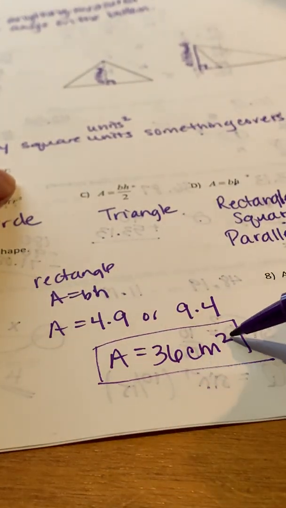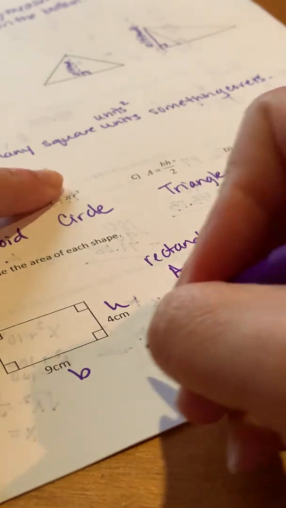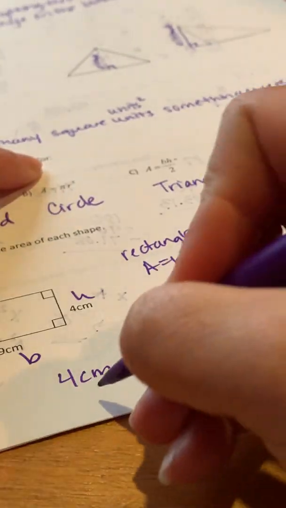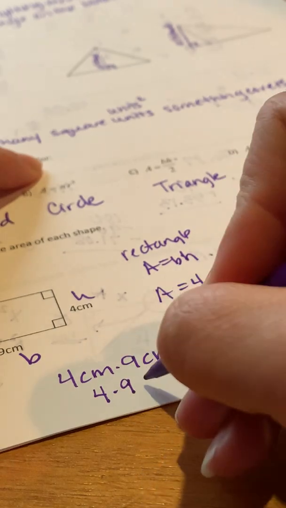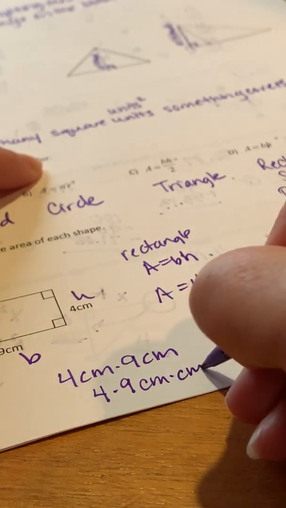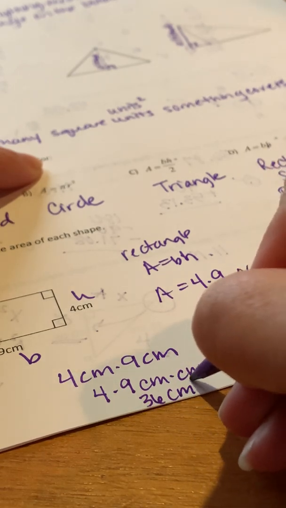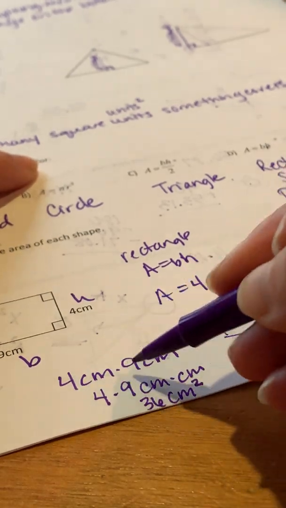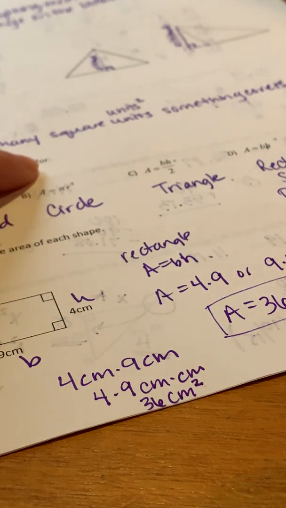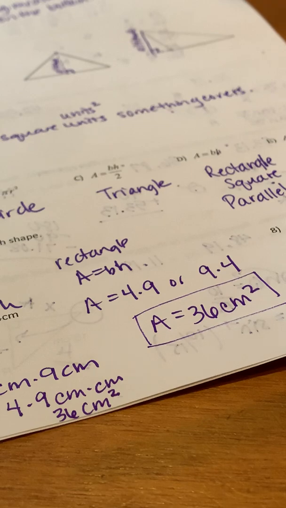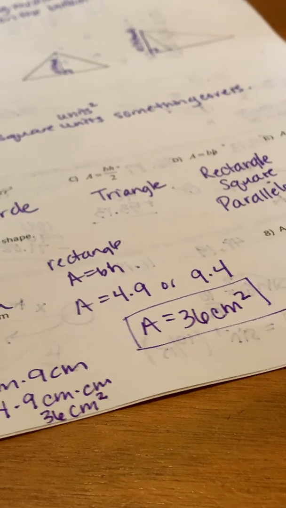Now we write the label as squared because what we have is 4 centimeters times 9 centimeters. So if we have 4 times 9 and centimeters times centimeters, it's 36 for the numbers, and then centimeters is to the second power because we're multiplying 2 dimensions with that. So units are not the focus, but be aware, try to get them on there as much as possible. Area is always to the second power.